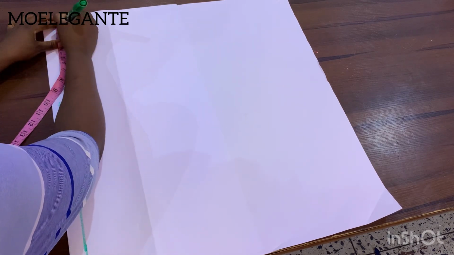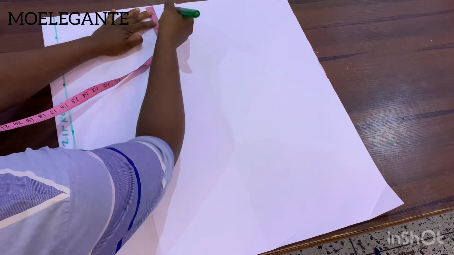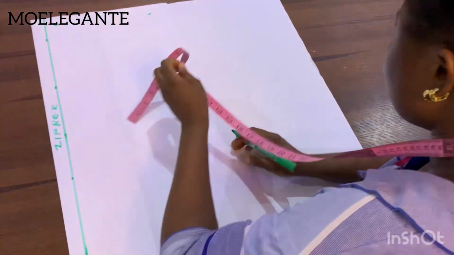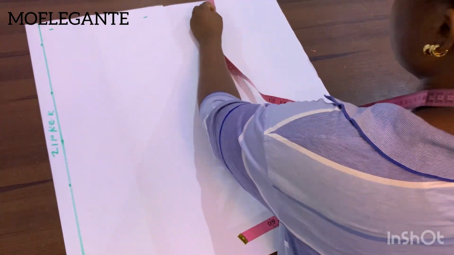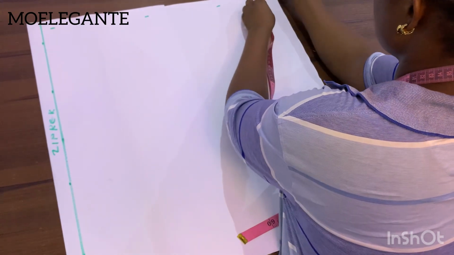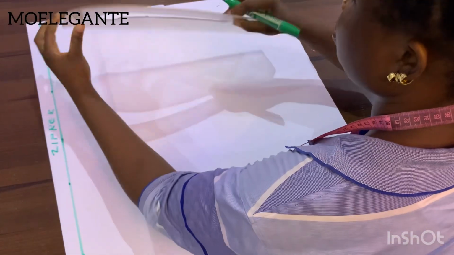Next, from the top edge of the paper, you are going to mark 1.5 inches from the top line. I will tell you why you should mark 1.5 inches along the line. So what you see me doing is marking the 1.5 inches, and I'm going to rule a straight line along this mark point as well.